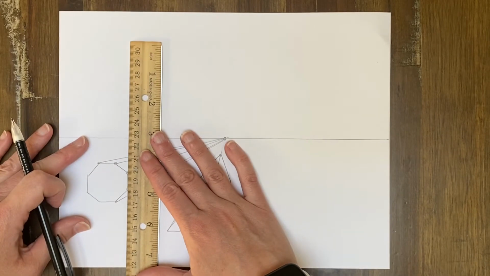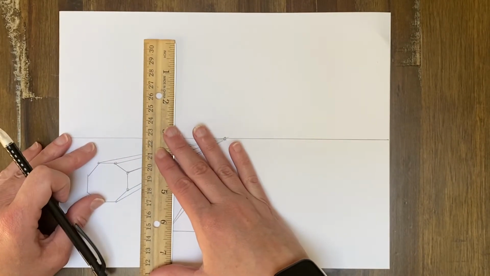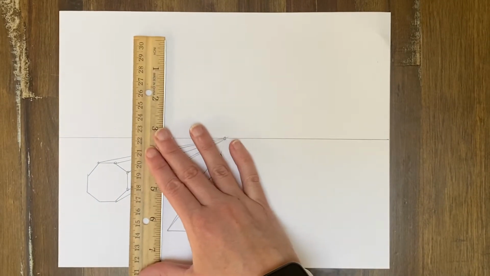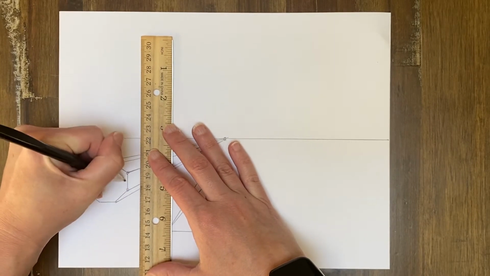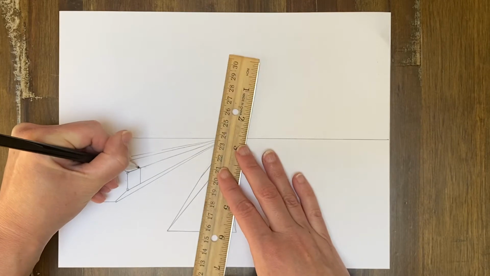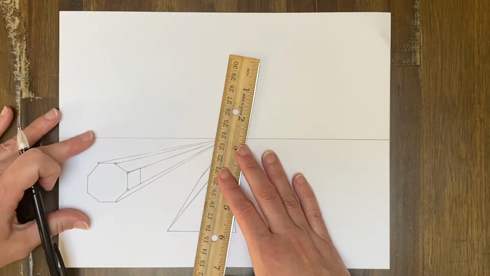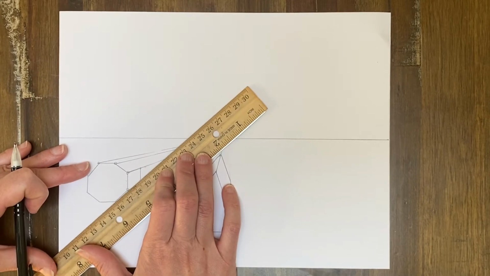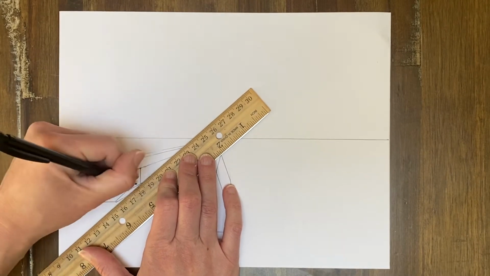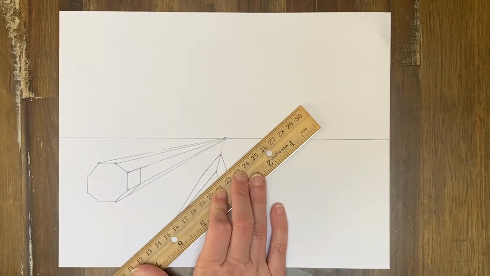I'll start off with the easy one because that's nice and straight and vertical. So I keep it nice and straight and vertical, however big or short I want it to be, and I draw it. I'm basically mirroring what I see. I have two intersecting points now. Here, what I'm going to do, like this, slide it till I meet there, and draw that one.